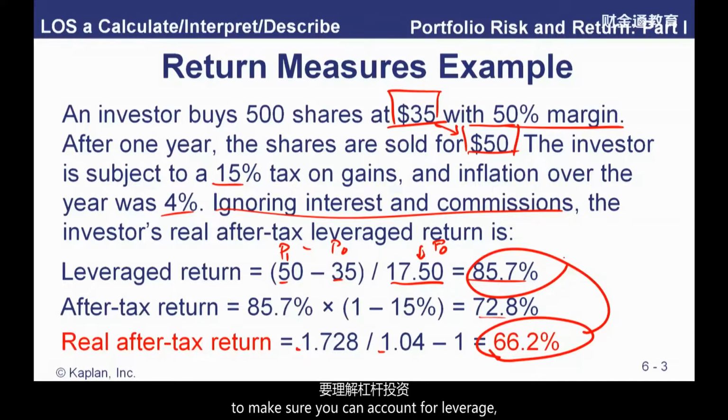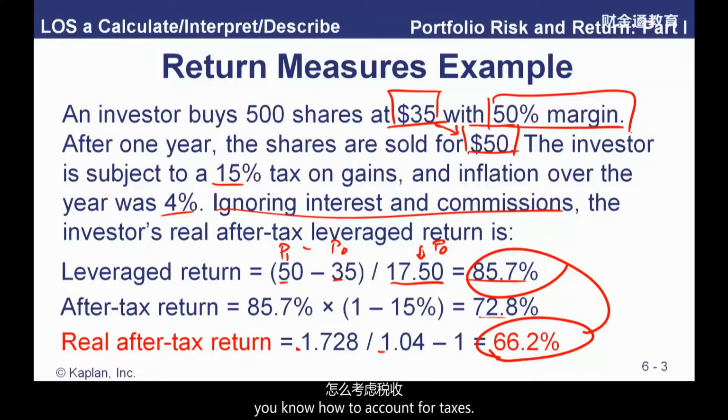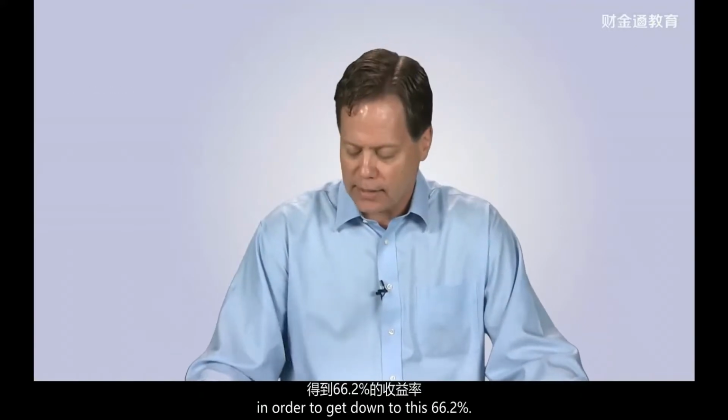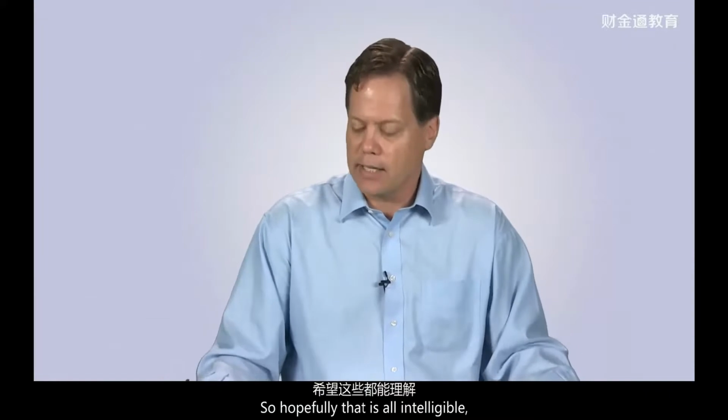Make sure that you can account for leverage. You can think through the idea of margin requirements. You know how to account for taxes. This may have surprised you a little bit down here in terms of the real return. So you don't just subtract off 4%, because we're saying that we have decreased our purchasing power by 4%, so we have to divide by 1.04 in order to get down to this 66.2. So hopefully that is all intelligible.